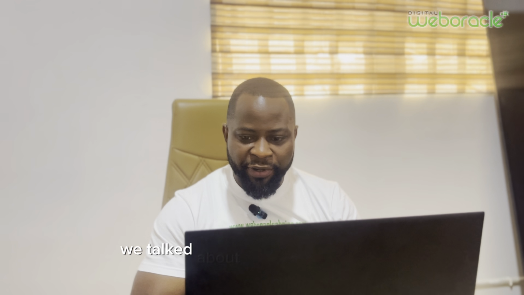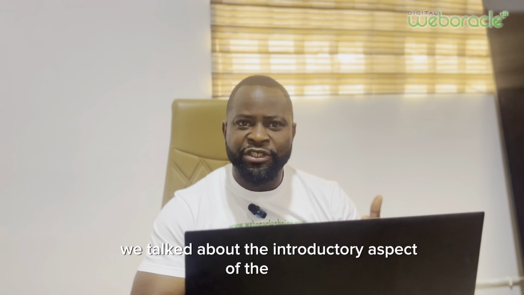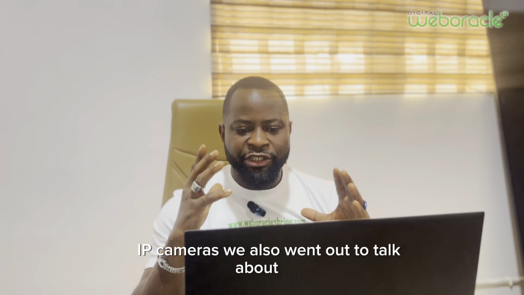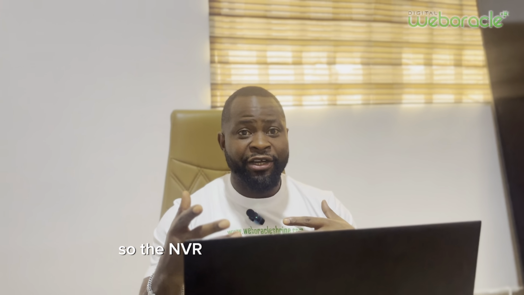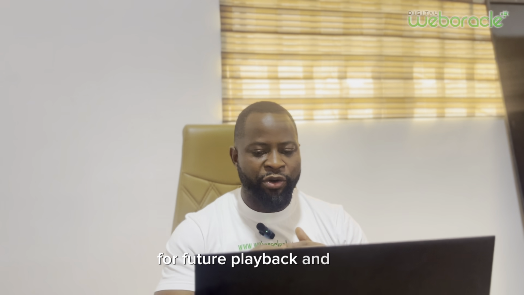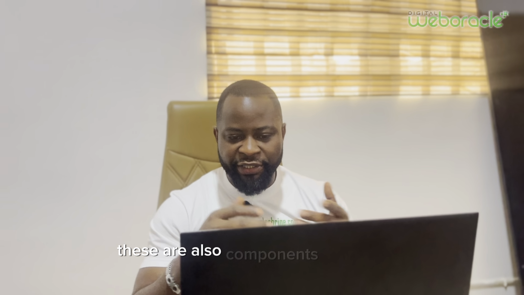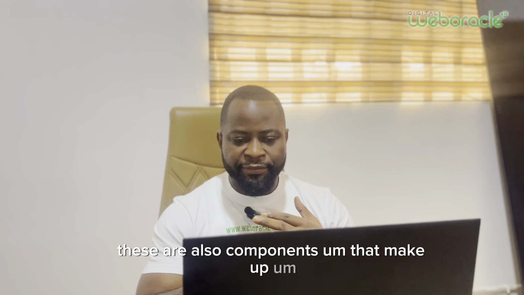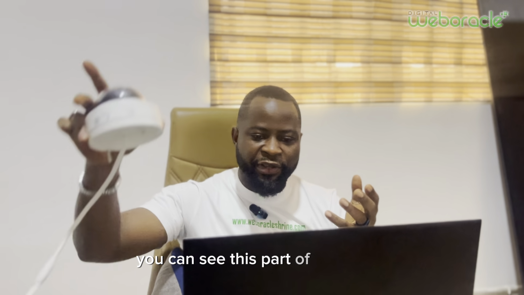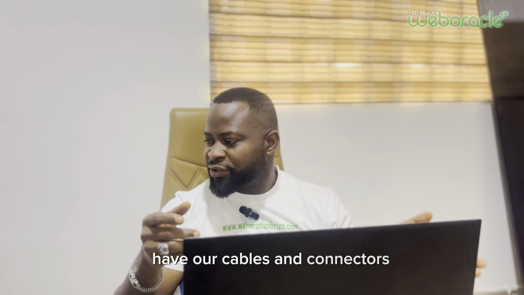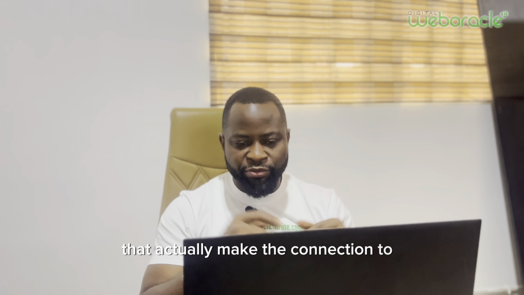So last time we talked about the introduction aspect of the CCTV. We talked about analog cameras, IP cameras. We also went on to talk about the network video recorder where those cameras are connected. So the NVR actually stores your recorded files for future playback and all that. We also talked about the routers and then the switches. These are also components that make up the system. So like you can see this part of the cameras, for those that didn't see that, these are IP cameras. We also have our cables and connectors that actually make the connection seamless.